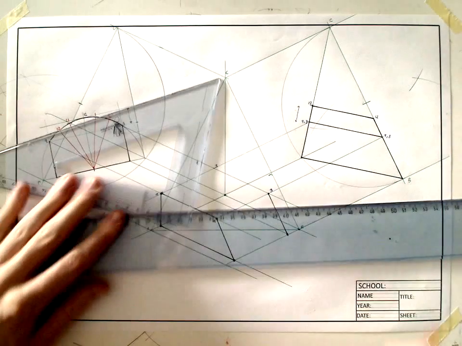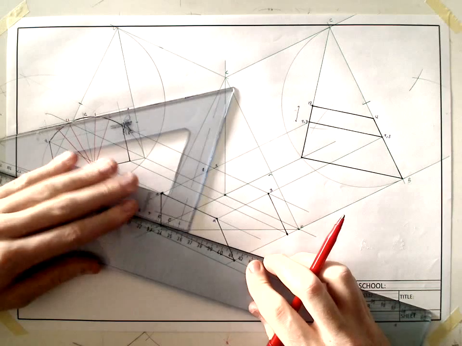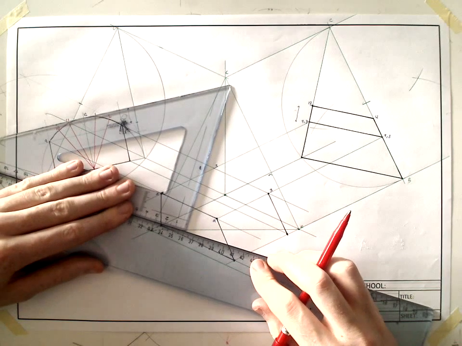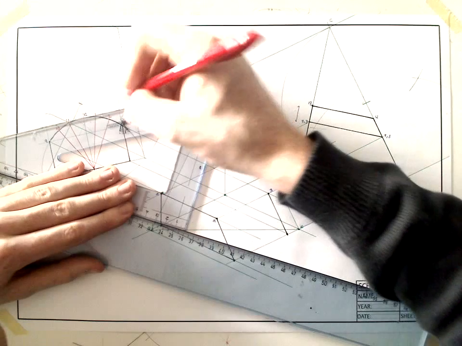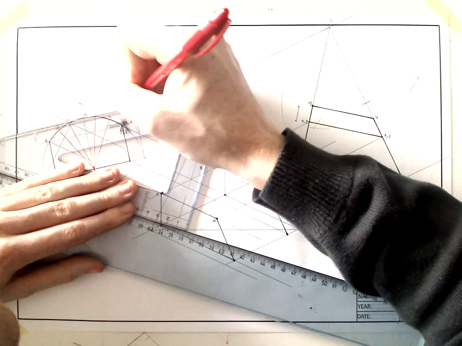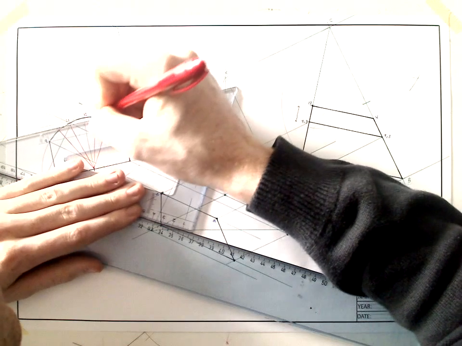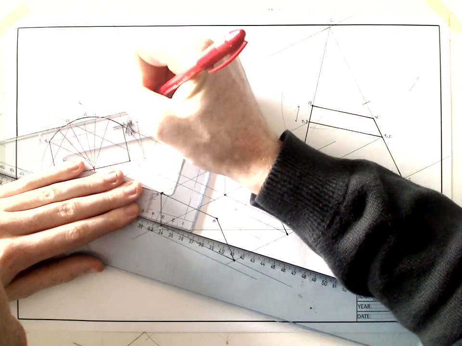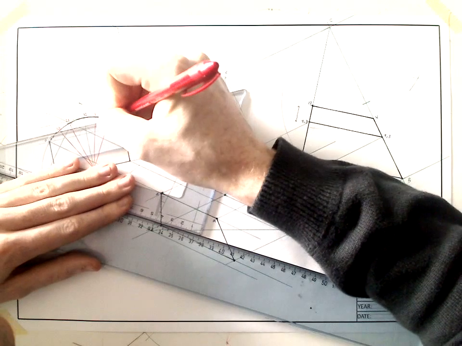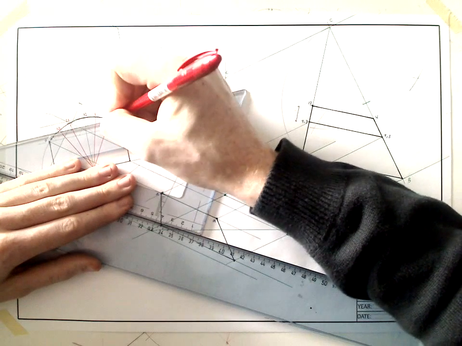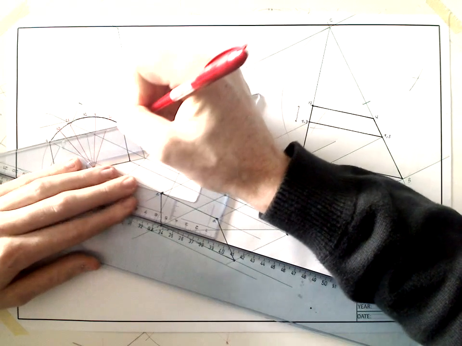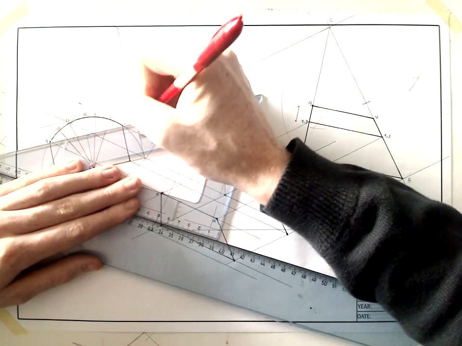The first thing I'm going to do is measure the differences here in height. Get my widths here. It's 1, 2, 2, and 3.